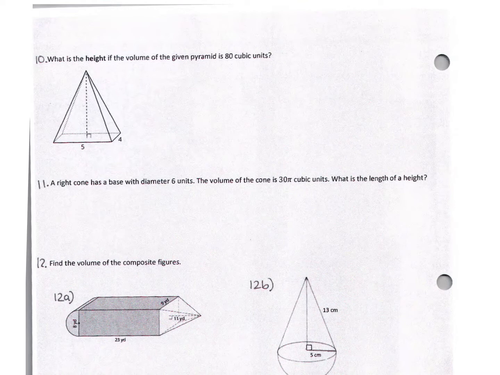So for number 10, this problem says, what is the height of a pyramid? Well, it's a pyramid, rectangular pyramid. We'll talk about it in a moment. If the volume is 80 cubic units. So there's a similar problem on page 614. There's some others, but we did a problem on that page similar to this. This is a rectangular pyramid.